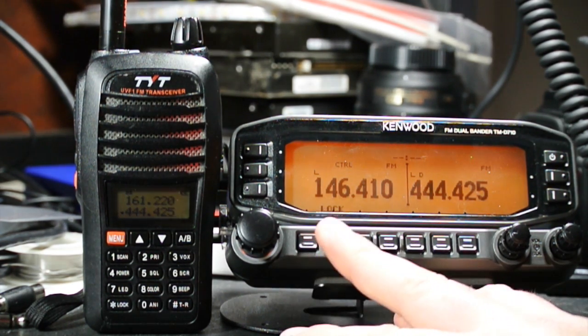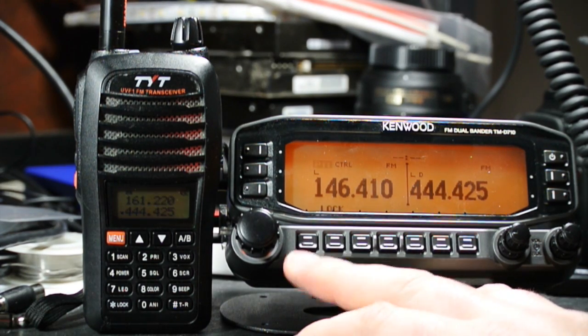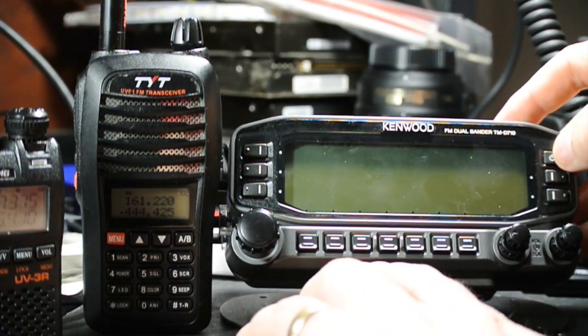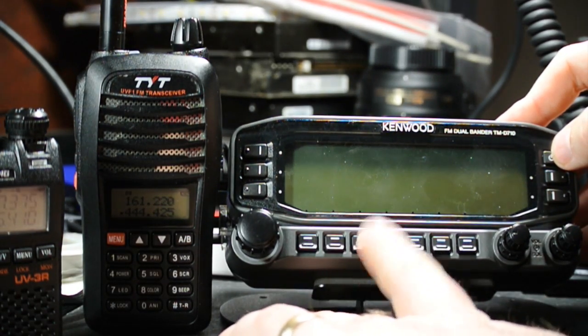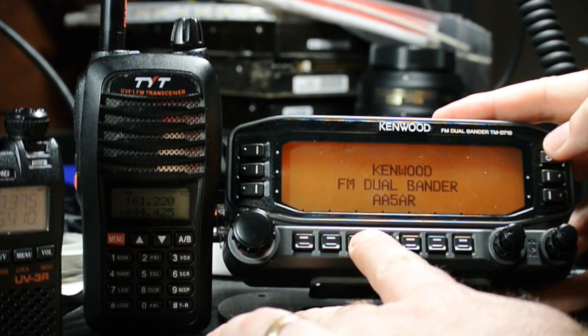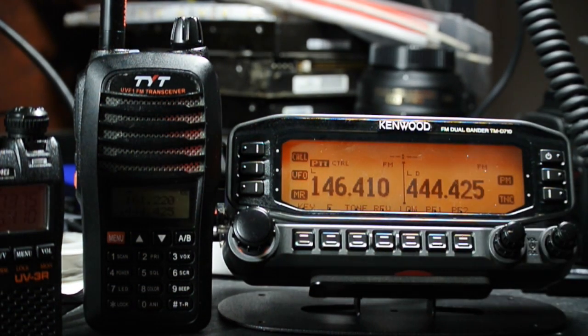Now, to get back out of crossband mode, all you have to do is power the radio off, press and hold the third button, turn it back on, and you're back into normal mode.